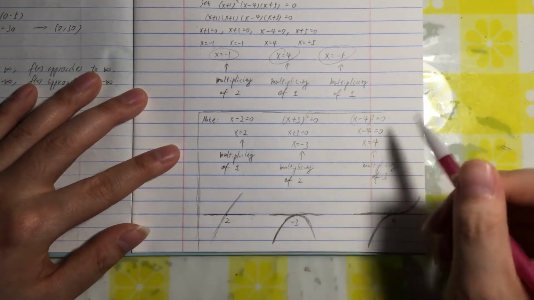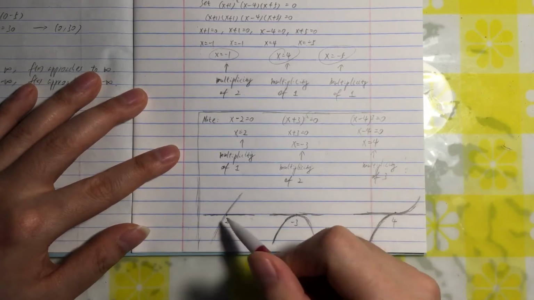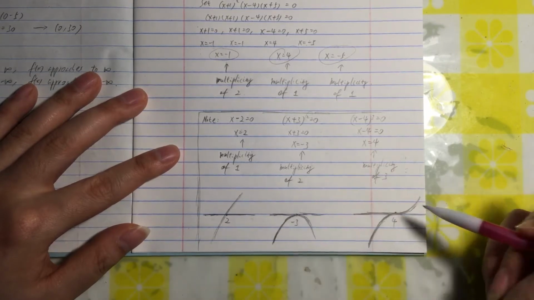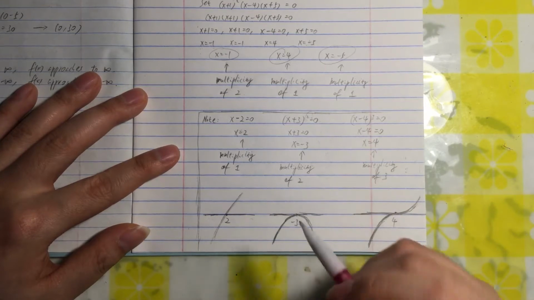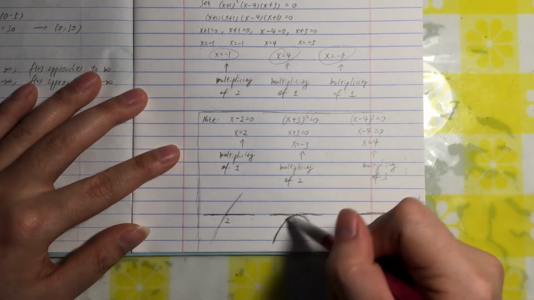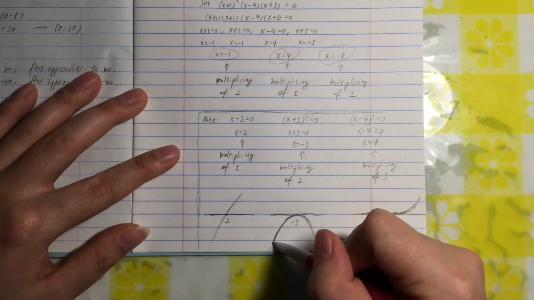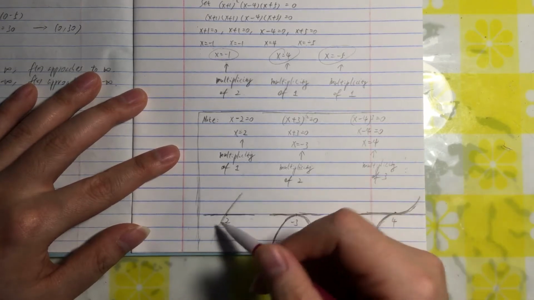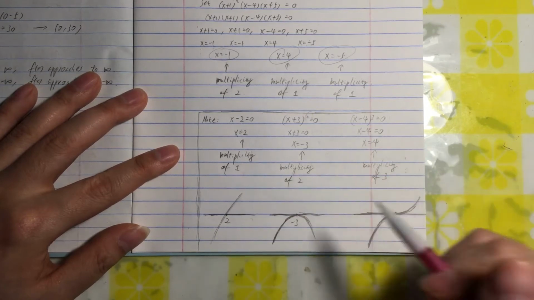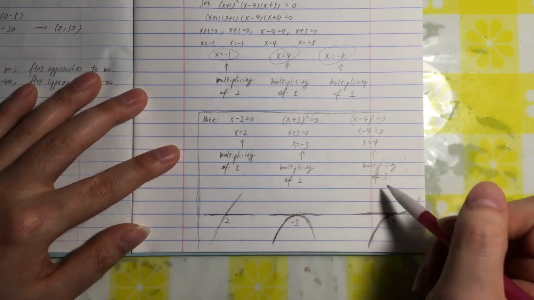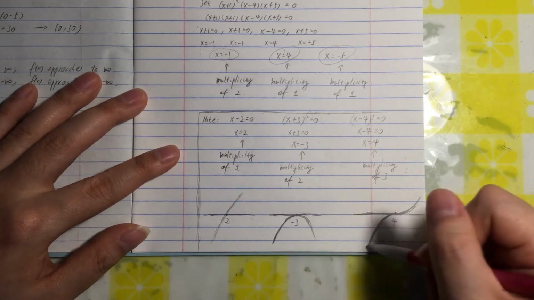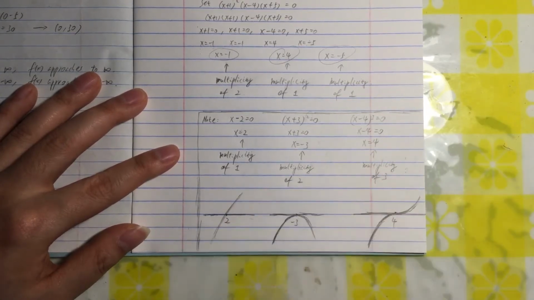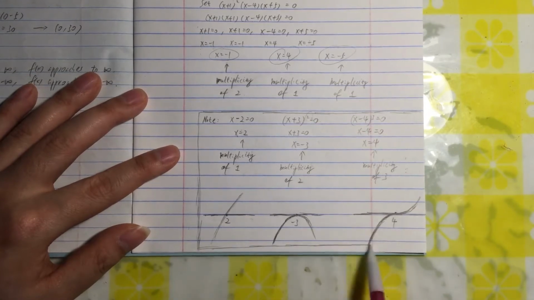So that's how multiplicity changes the behavior around the 0. If the multiplicity is more than 1, when the curve gets closer to the 0, there's a little curvature near the 0. It doesn't go through the 0 directly. And the larger the multiplicity, the larger the curvature. Those are some examples.